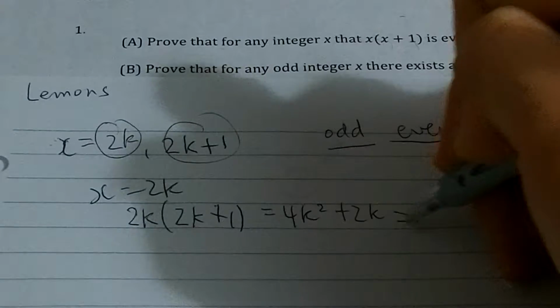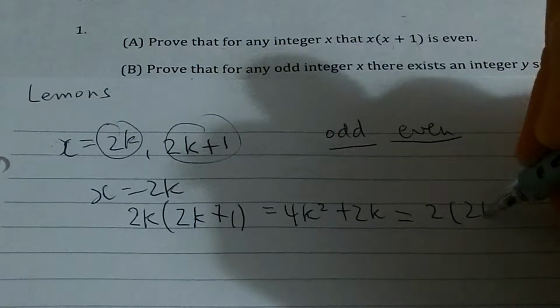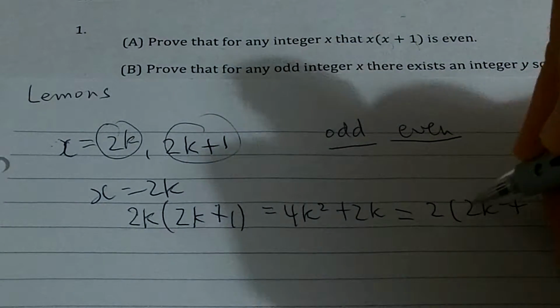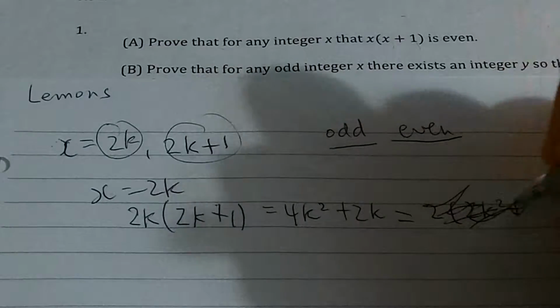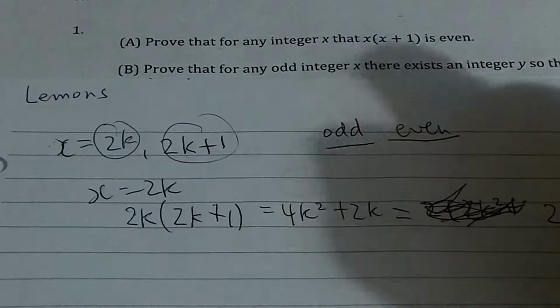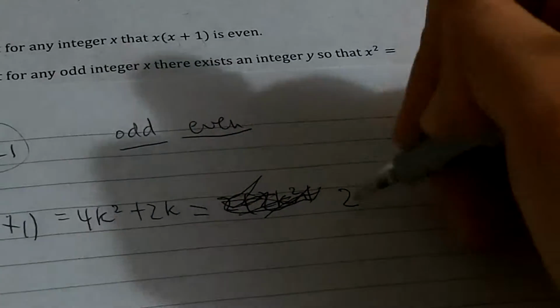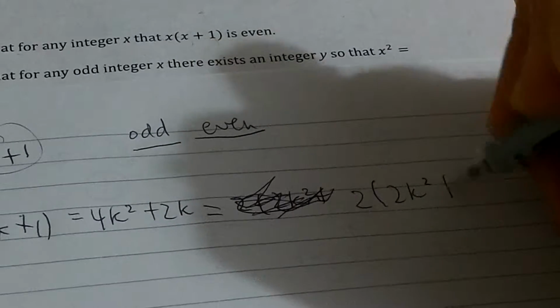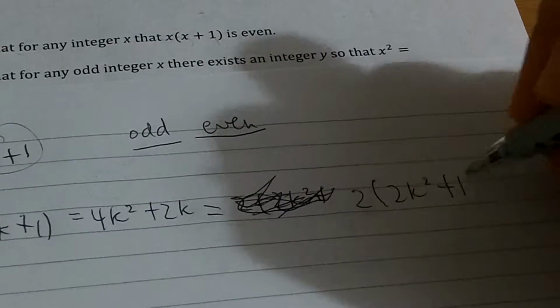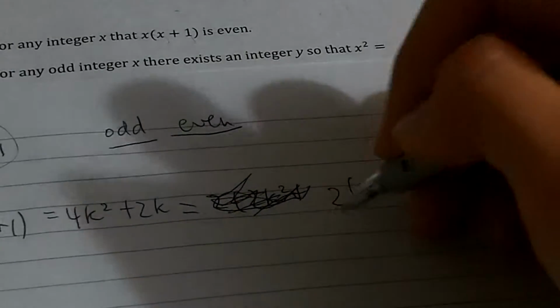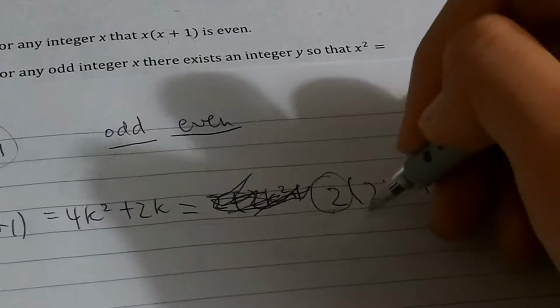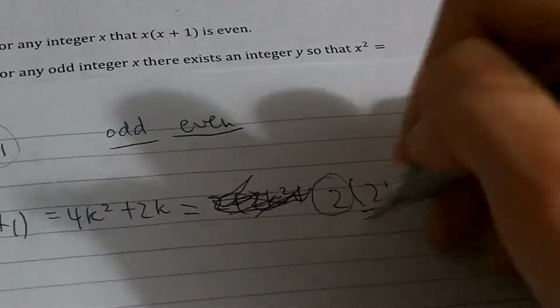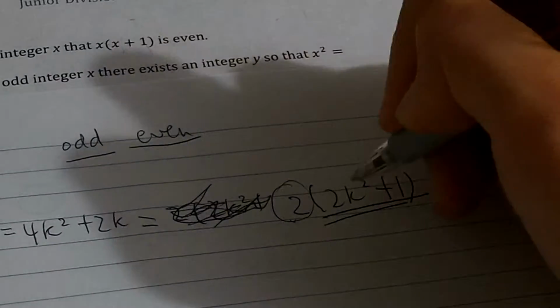And now if we group it by 2, it becomes 2 times (2k squared plus 1)... Okay, and now we know that this is even because of the 2. And this will always be an integer, right? Because k is an integer.